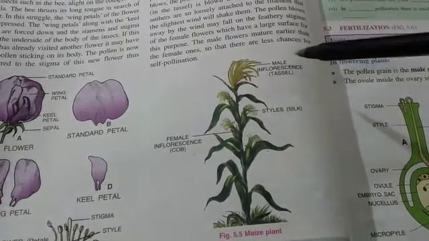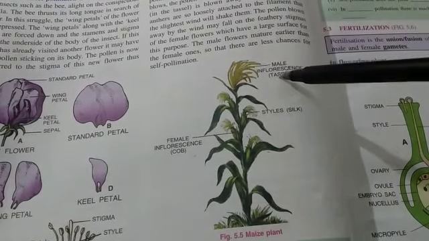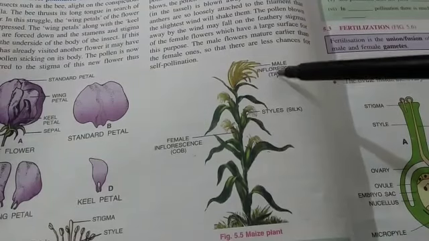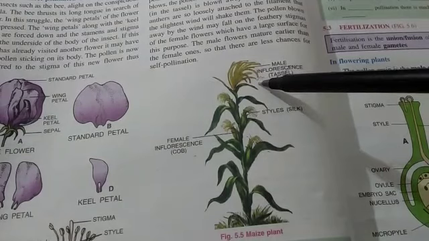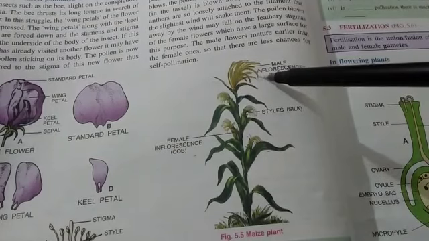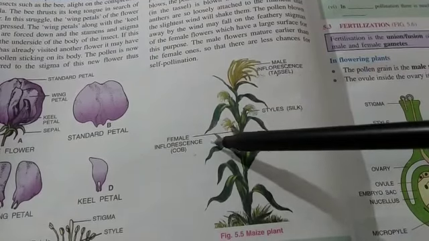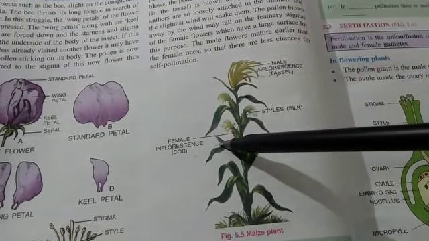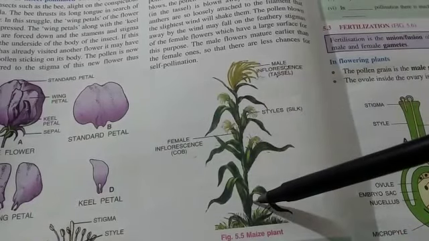When pollen grains are carried by wind, they are very small, and the anthers are loosely attached to the filament, versatile anthers. The pollen grains are blown by the wind and may fall on the feathery stigma, and the stigma receives the pollen grains and pollination takes place. This is a wind pollinated flower.